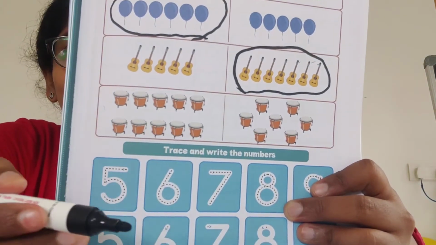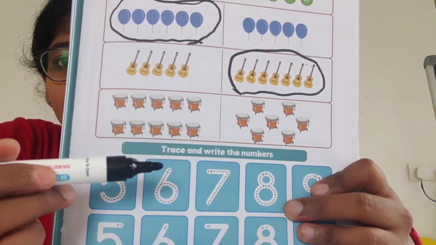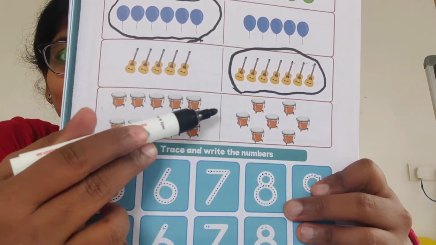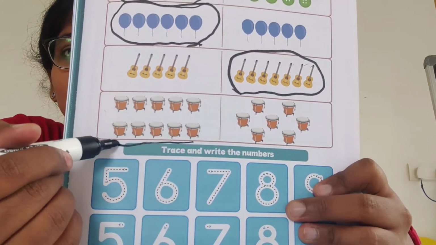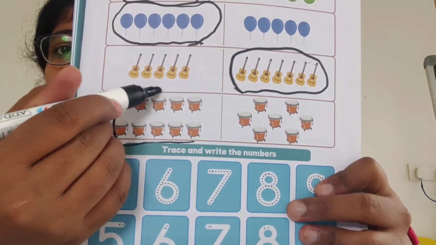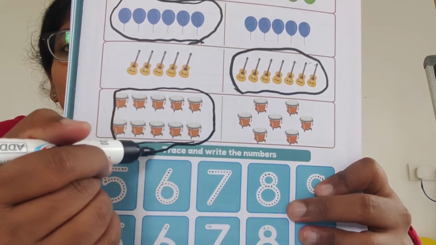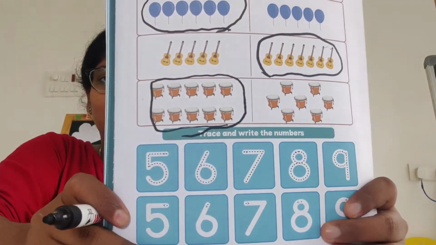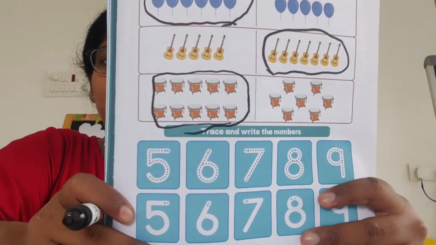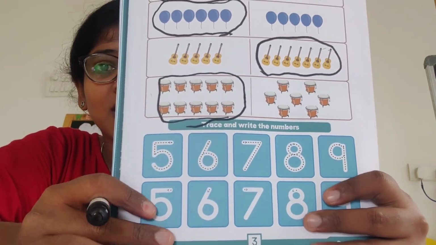So now who can tell me which group has more bongo drums? This one. Very good. This group has more drums. So we are going to circle this group. Very good. So we did our activity and now we are going to trace and write the numbers.